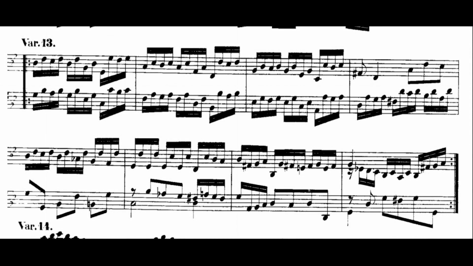Here's another example of linear intervallic pattern. This is variation 13 of the Handel Chaconne. These LIPs are easier to show if we use the skeleton of some of these works rather than the actual pieces with all of the intricate writing.